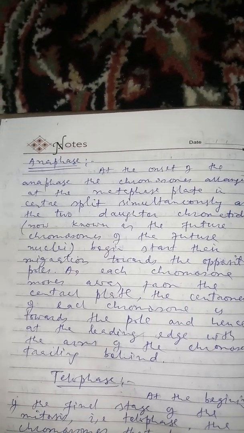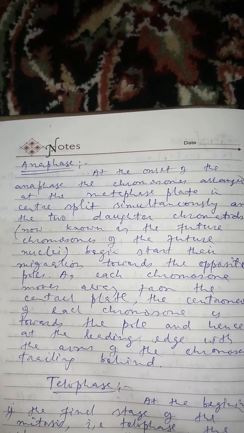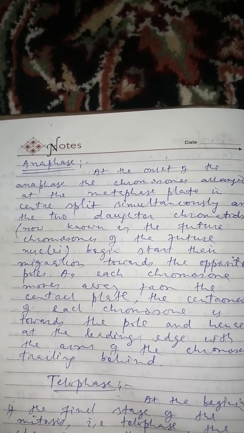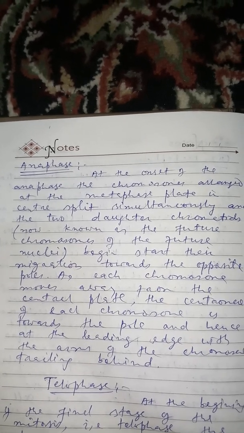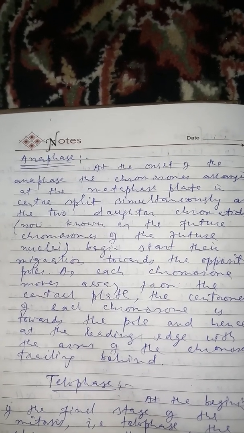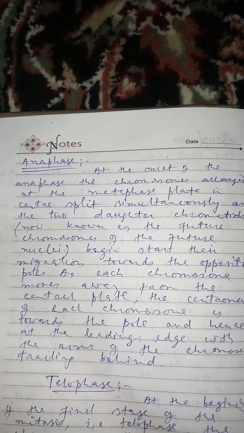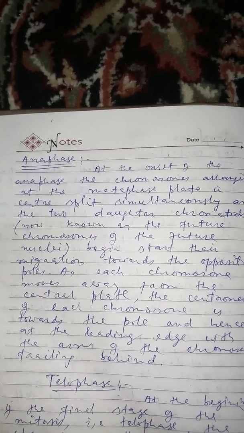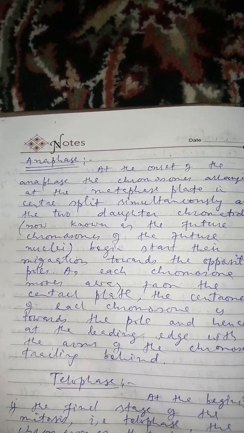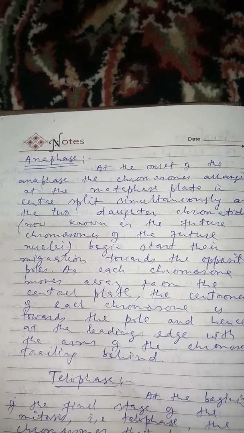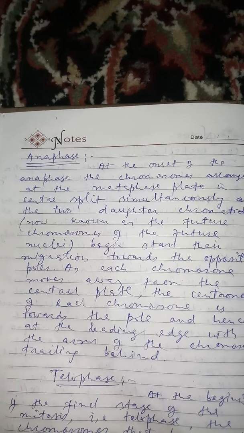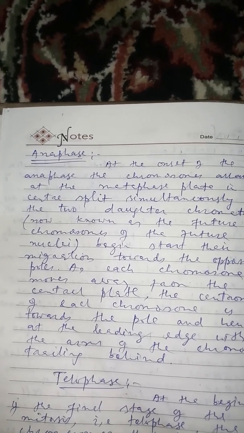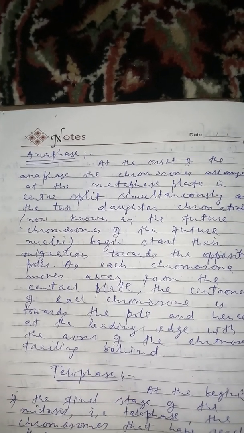That means the daughter nuclei formed from the parental nucleus by mitosis, these two daughter chromatids are now the chromosomes for these daughter nuclei or the daughter cells. Now these daughter chromatids start migrating, moving towards the opposite poles, that is the north pole and south pole of the cell.